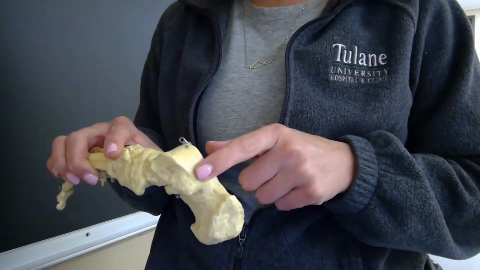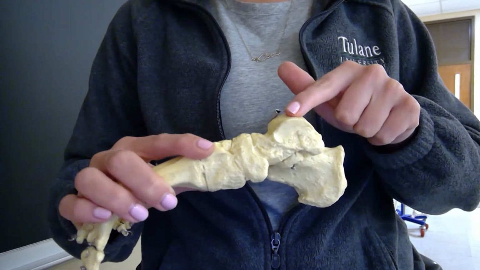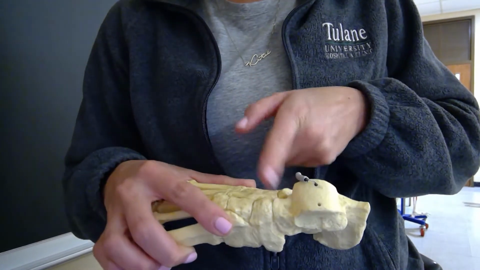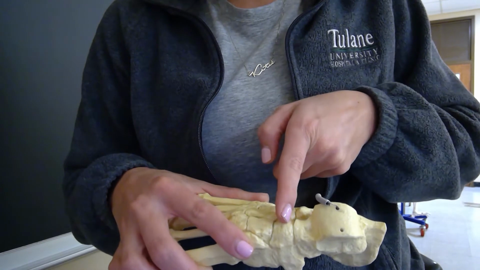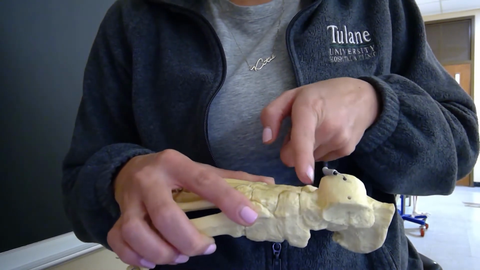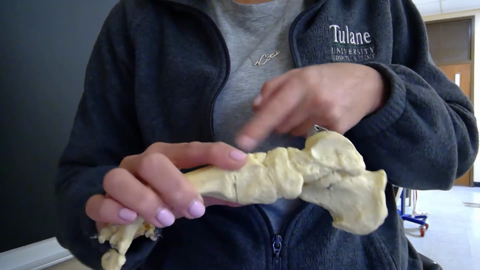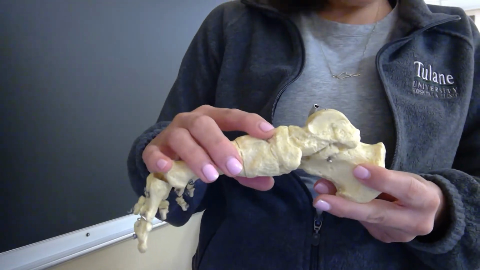The posterior part of our talus is the body. The top surface is the trochlea. The anterior surface is the head. The head is articulating with our navicular bone. And this slightly constricted part right here between the head and the body is going to be the neck of the talus. Then we're going to move to our calcaneus.